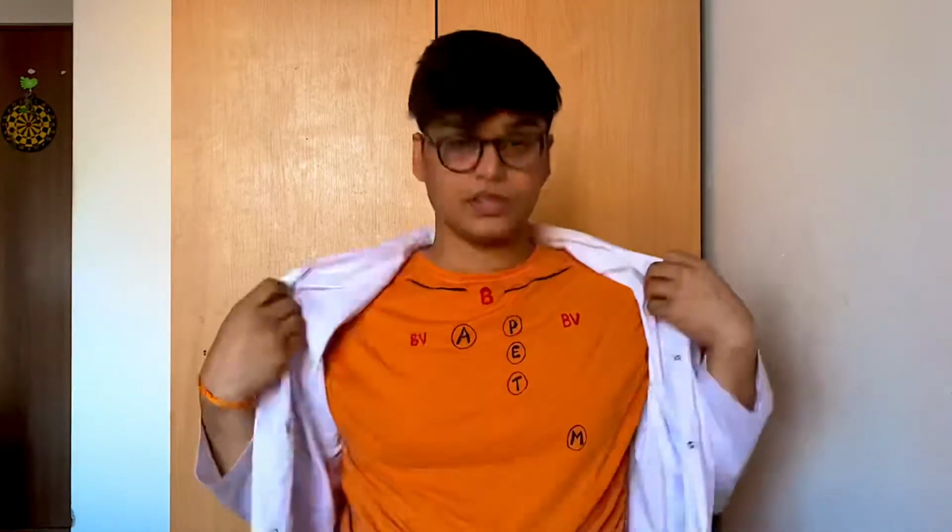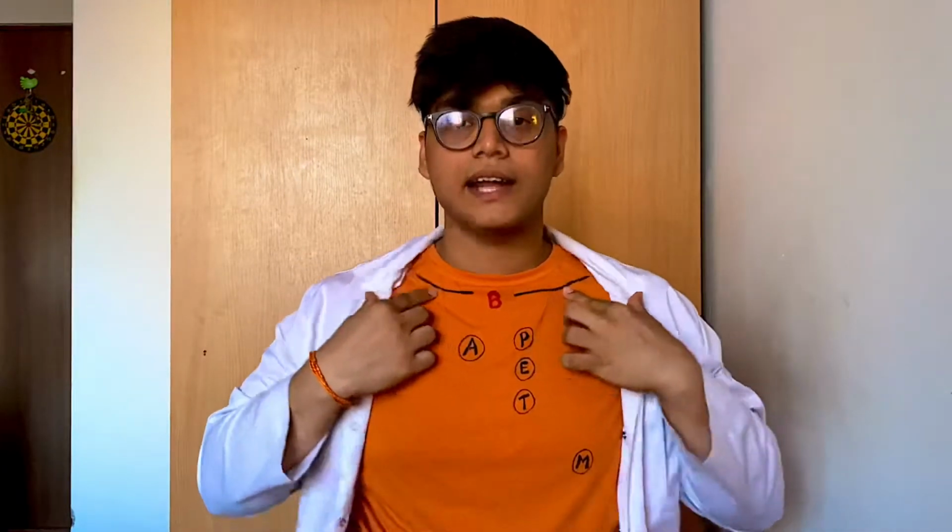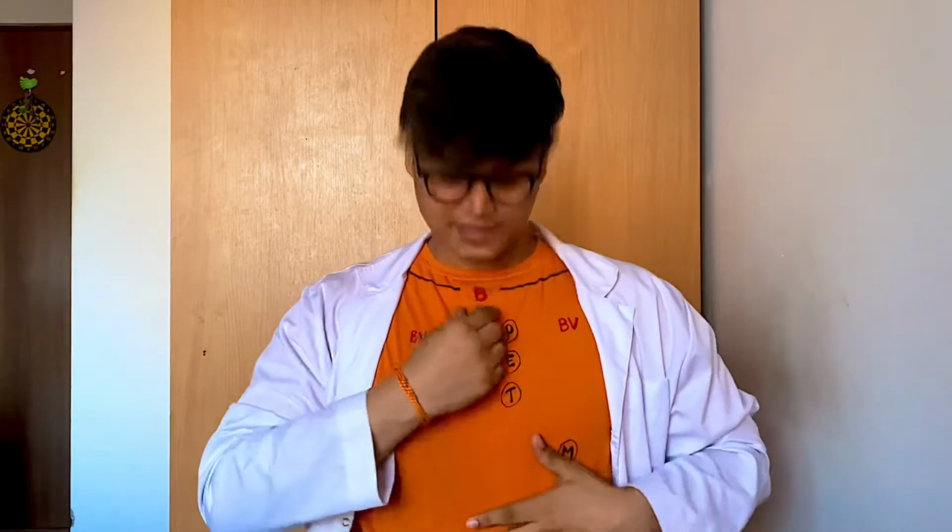We'll start with the heart sound. For the heart sound we have 5 auscultation points, and for that I have made this t-shirt. As you can see, this is my clavicle, this is my mid clavicular line, here is my sternum. To the right border of sternum at the second intercostal space. To find intercostal space, you first find the clavicle and then press and find the first intercostal space, and then below it you will find the second intercostal space.